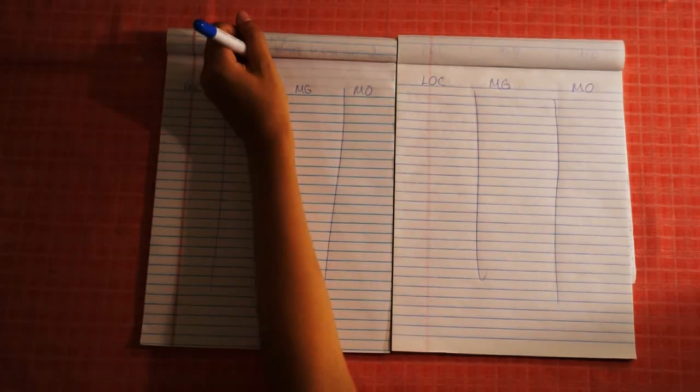So each of these columns are labeled after each speech within the round. So you have one column for the PMC, two columns for LOC, two columns for MG, two columns for MO. And the reason for this is because this is basically patterning itself after how speeches themselves end up being organized. You have your on flow and you have your off flow.